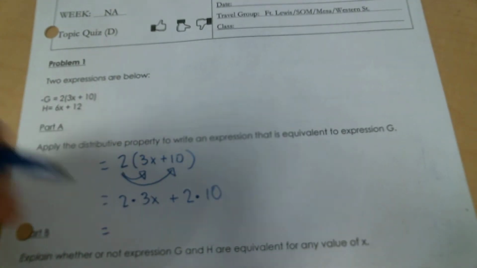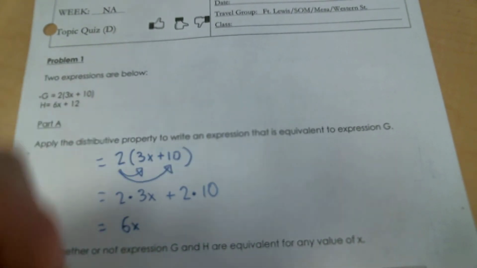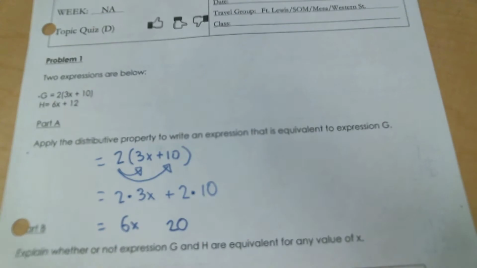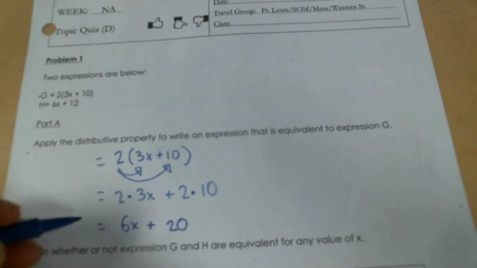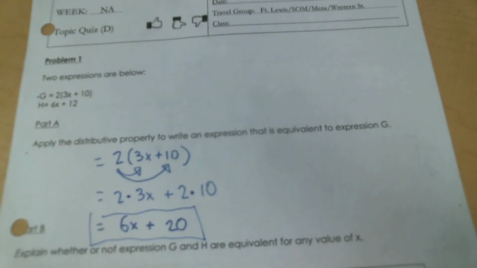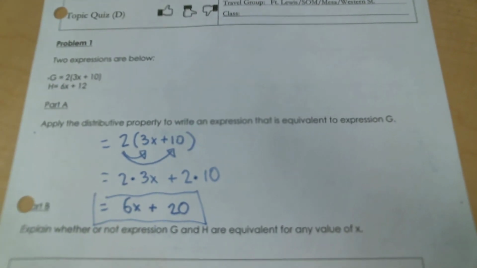All I have to do is evaluate these terms and I can generate that expression. Well, 2 times 3x is 6x. And then 2 times 10 is 20. And of course, what am I doing with those terms? They are being added together. So I get this new expression of 6x plus 20, and that's equal to what we started with because we used the distributive property. Okay, so that's part A. Part A is done. So make your corrections and let's move on.